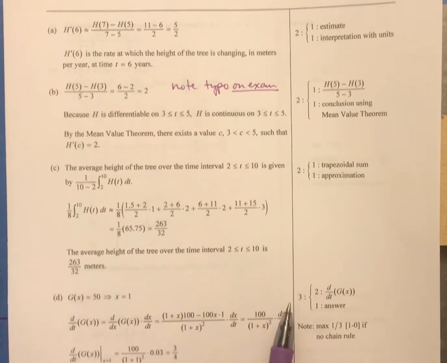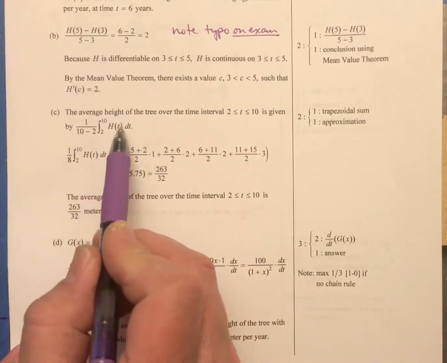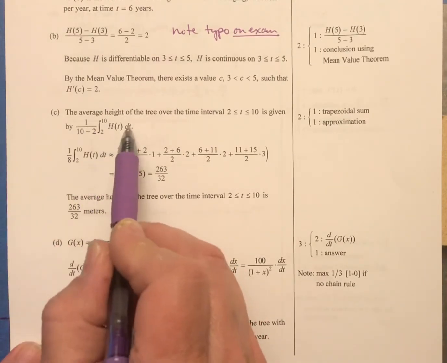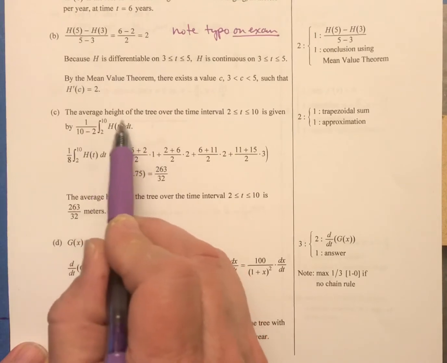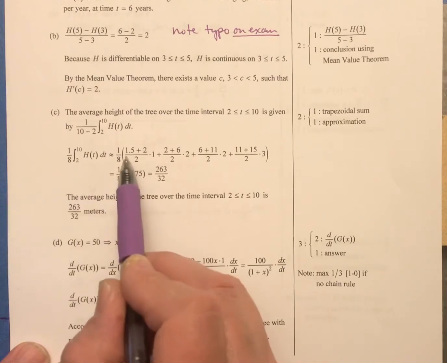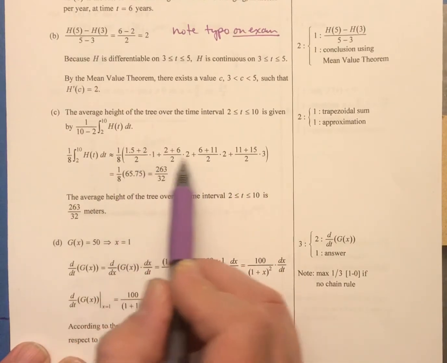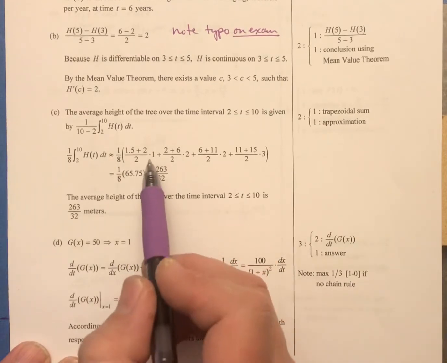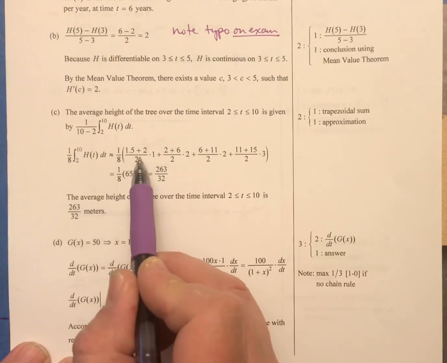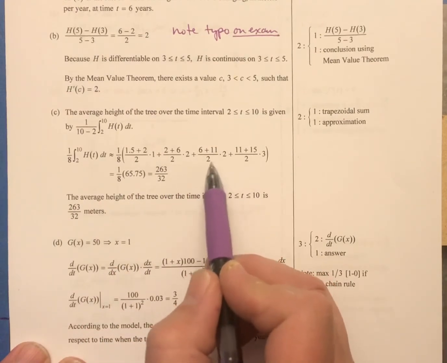Now in part C, we're asked for the average height, and here's a formula for the average height. But then they ask us to use the trapezoidal rule to estimate this integral. So here we have the 1/8. And then now we're using the trapezoidal rule here. Now the only thing I'd like to point out is that this is the change in x divided by 2. Change in x divided by 2. Change in x divided by 2.